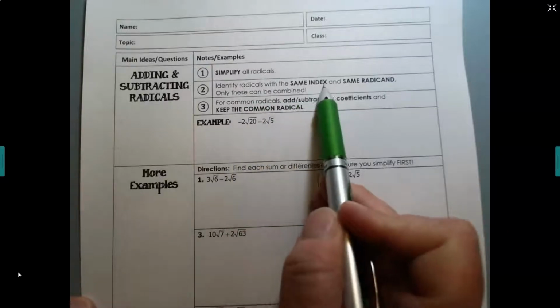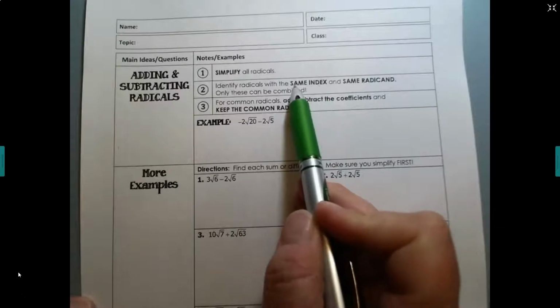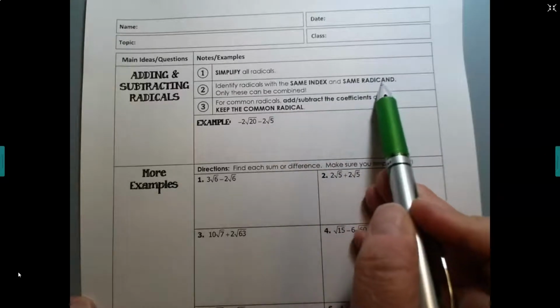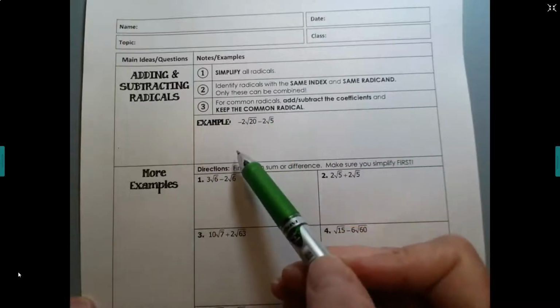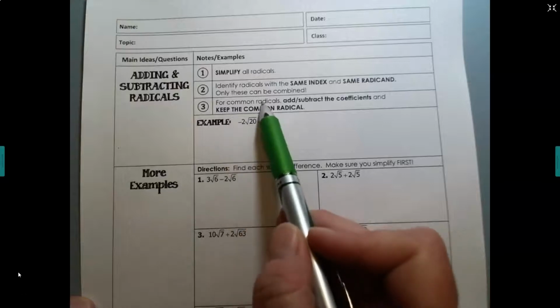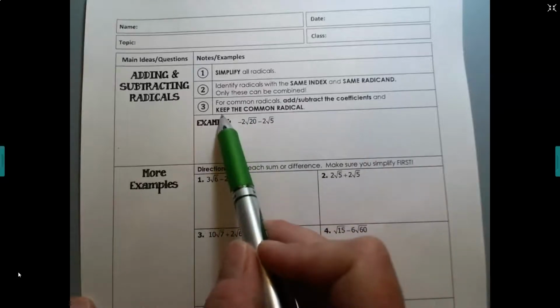All right. First, we need to simplify all radicals. That's what we learned how to do last time, so that'll continue happening, but that's the first step. The second step, we're going to identify radicals that have the same index. Well, all of ours will have the same index. It's going to be a 2. And they'll have the same radicand, which means the number underneath the radical will be the same. Only these can be combined because only those are like terms. And then for the common radicals, you add or subtract the coefficient, or the number in front, and keep the common radical. So let me show you what I mean.